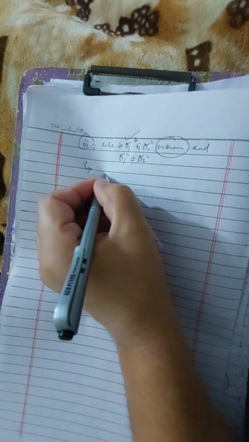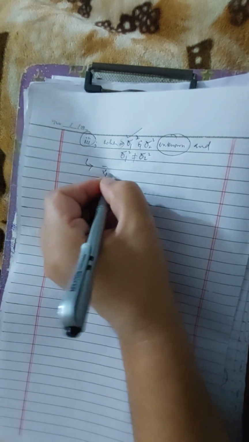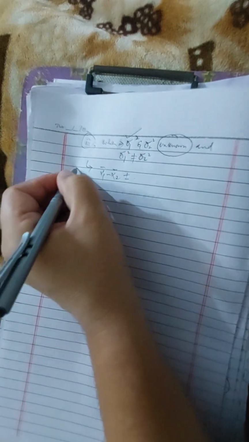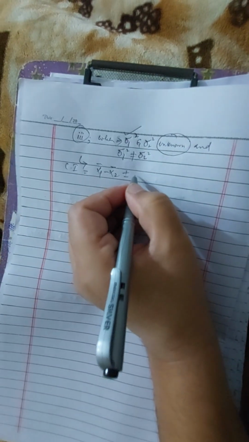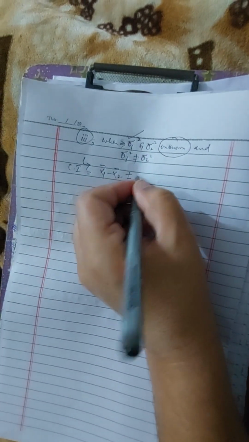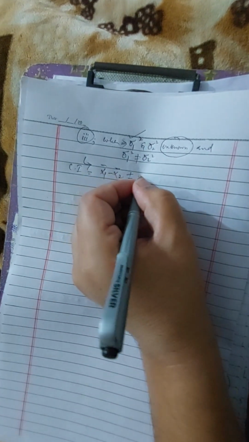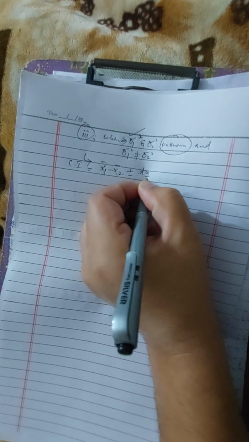The confidence interval for x1 bar minus x2 bar will be x1 bar minus x2 bar, which are the means for the samples taken from both the populations, plus or minus t alpha by 2 comma v.